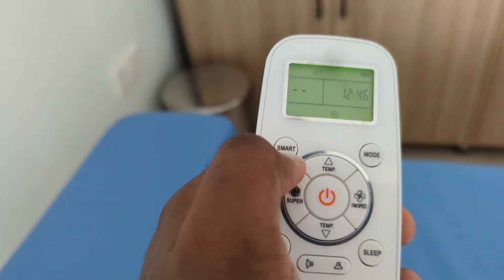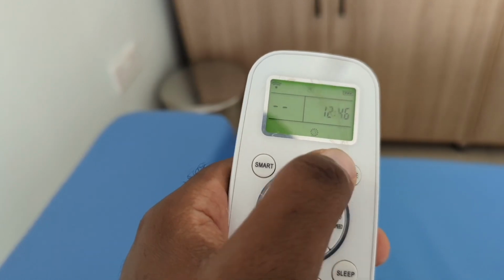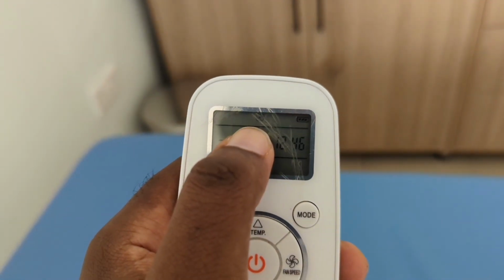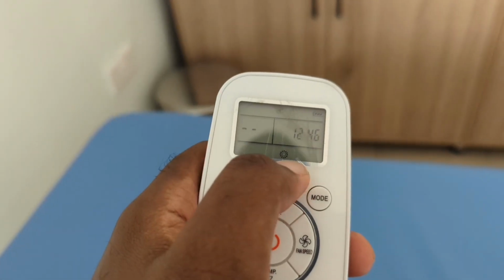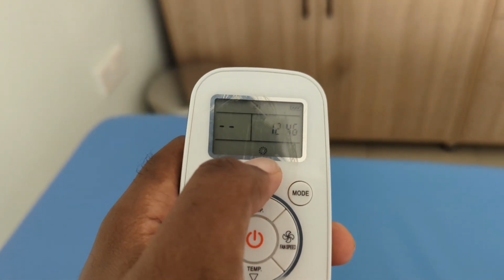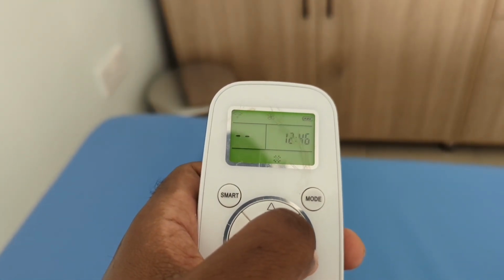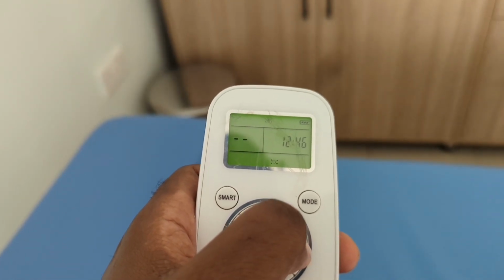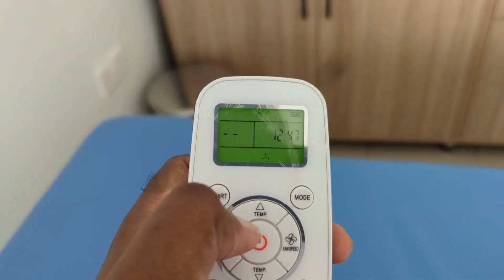Now, if we are in the fan only mode, and I press the mode button right here, we are in the fan only mode, as evidenced by this fan icon. Yes, the auto is not available. You can see the fan speed is not on auto. When I press the fan speed button to change the fan speed, see there's a change, okay? But the auto option is not available.